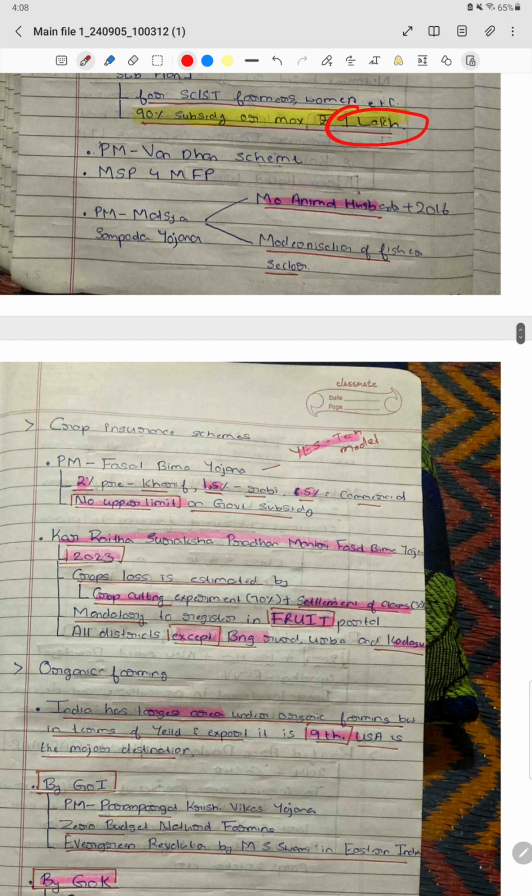Then we have PM Van Dhan scheme. We know that this is for all tribals. Then we have declared MSP for MFP. Then we have Matsya Sampada Yojana. Again, we arrive at this term Sampada, which also relates to modernizing and processing. Here Matsya is there, so we just add fish to it. Basically, it is modernizing the fishery sector and processing of the fishery products. This is by the Ministry of Animal Husbandry, which was launched in the year 2016.